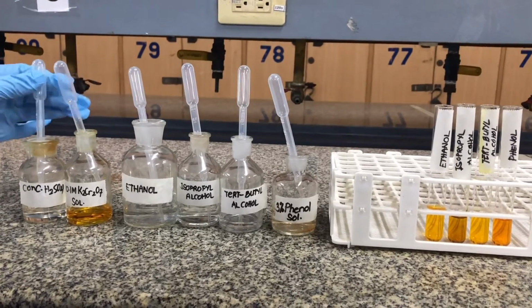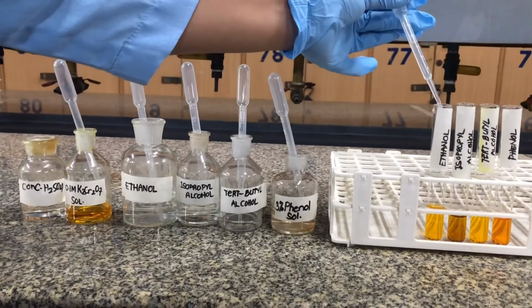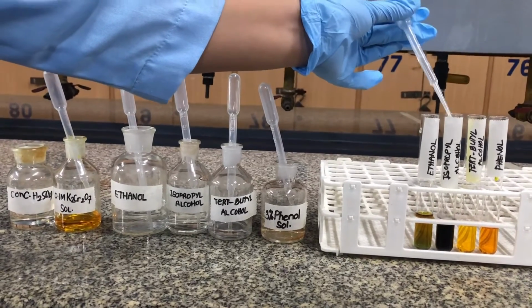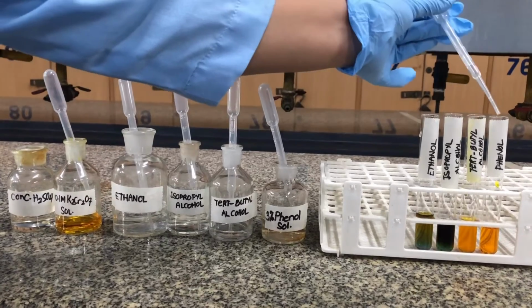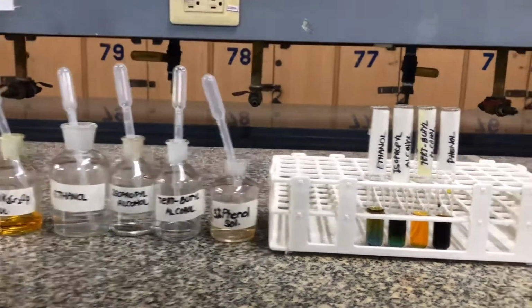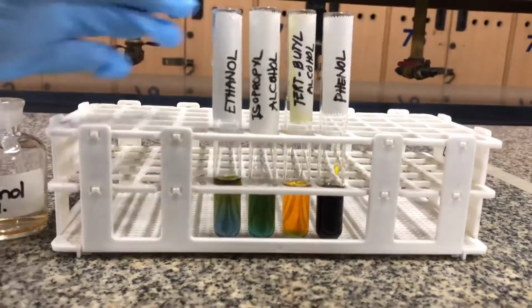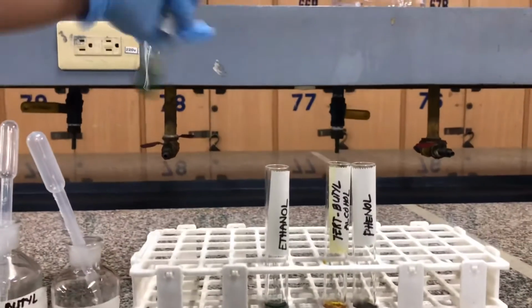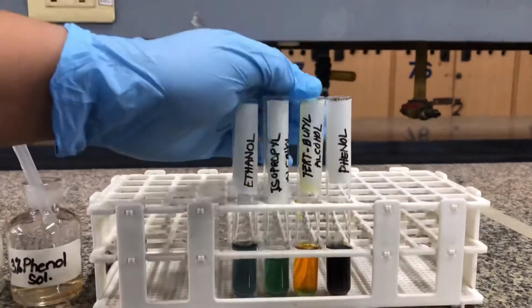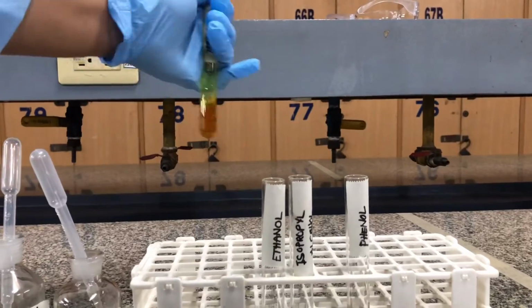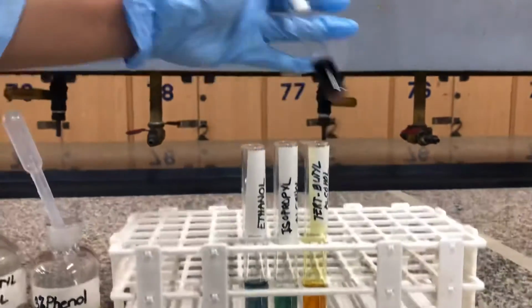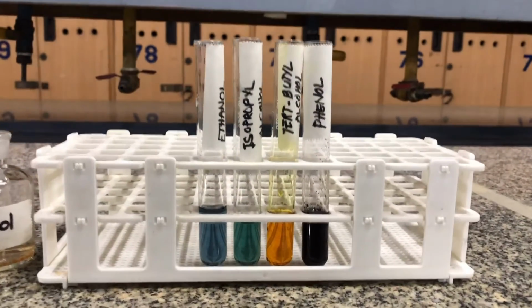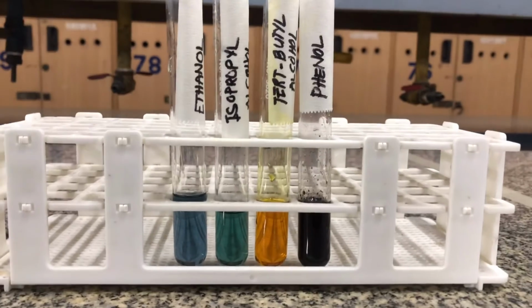After which, 5 drops of concentrated sulfuric acid were added to each test tube. The test tubes were then shaken for proper mixing. The appearance of bluish-green or green solution is a positive result. This is because the oxidizable alcohols can reduce the orange dichromate ions into green chromic ions. The result of phenol is brown due to its specific oxidation products.